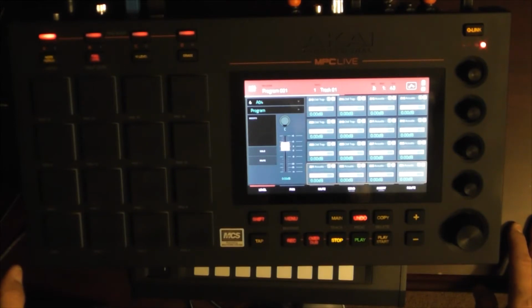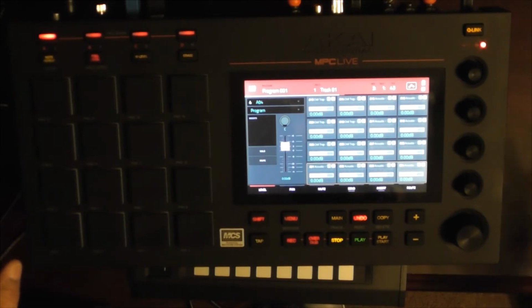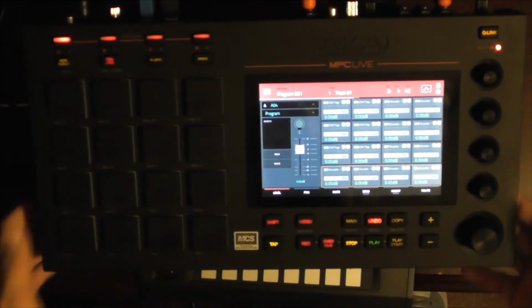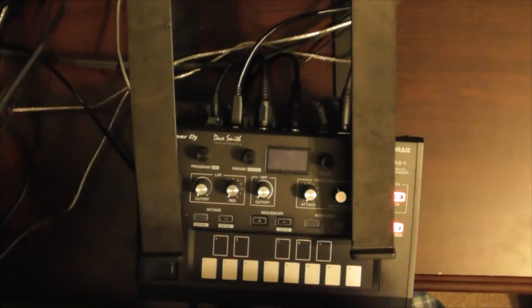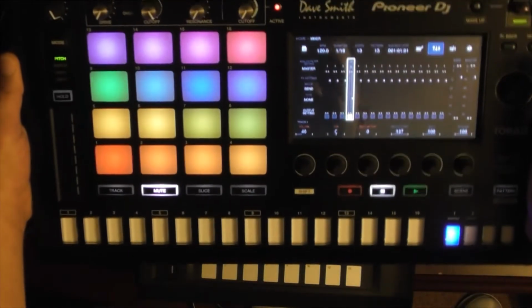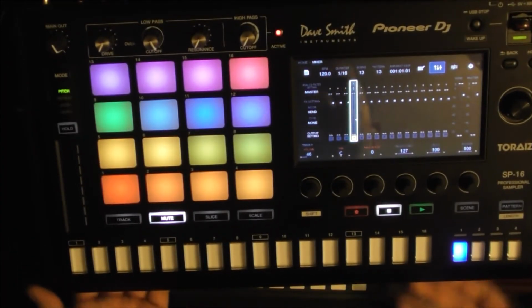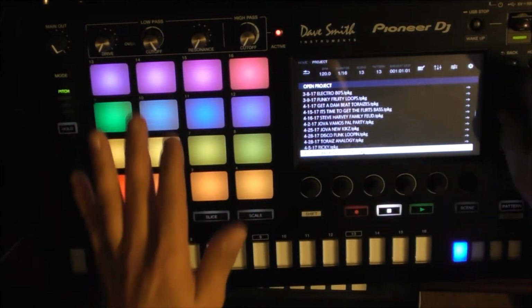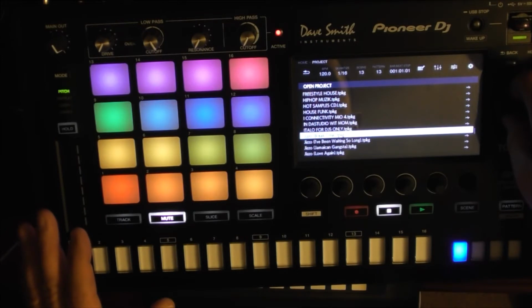I'm always running out of stuff, and what I end up doing, on the Toraiz, which I have right here next to me, I'm gonna just move this to the side real quick and put this one back in here. Yeah, I gotta be moving stuff around. What I do is this: I load all of my samples first, all of my 16 samples.